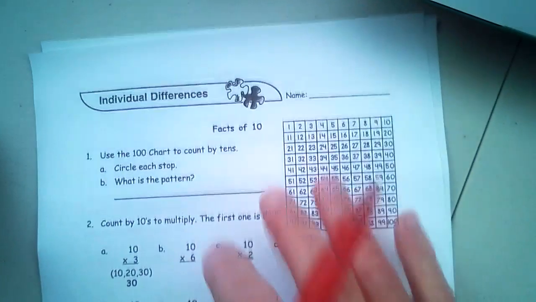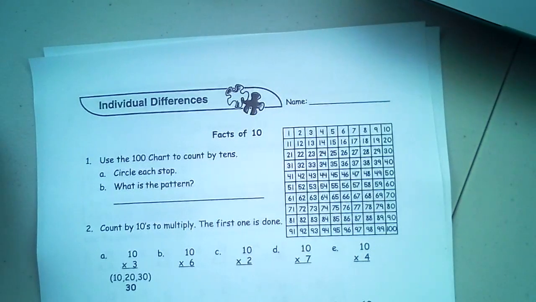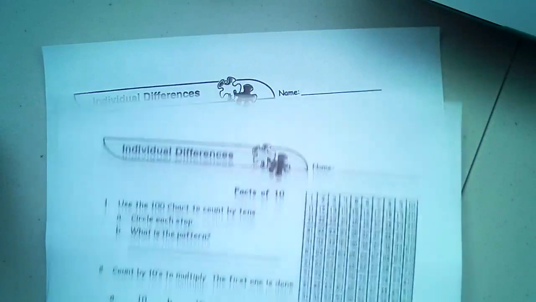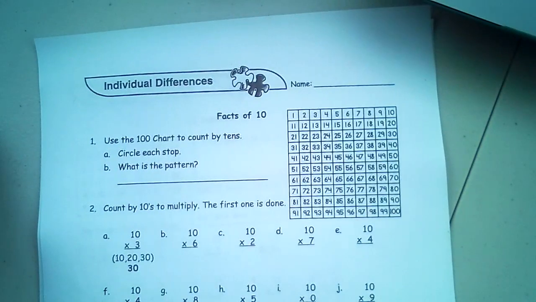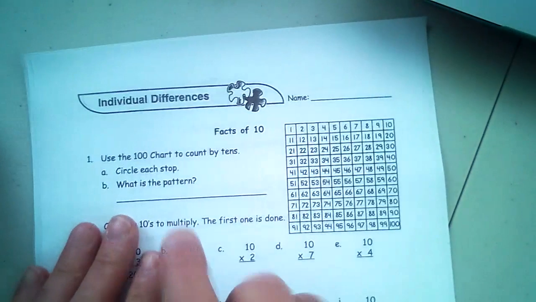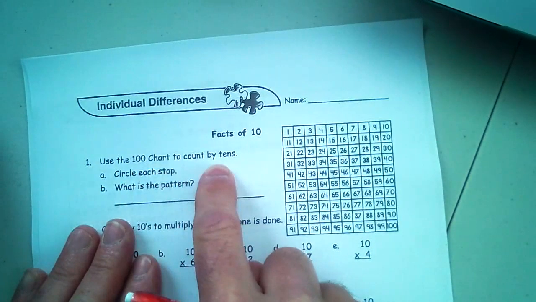It deals with everyone's favorite, facts of 10, and the other one is 11. And as we move towards more challenging problems with multiplication with double digits and maybe even triple digits, we start at a comfortable level of using our 10s, and that's what today is. So it says use the chart, the 100 chart to count by 10s, circle each stop.